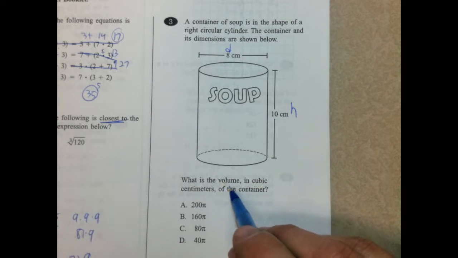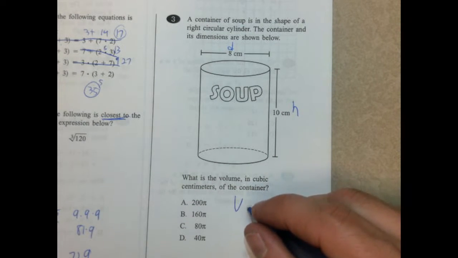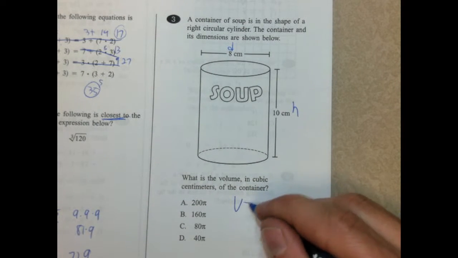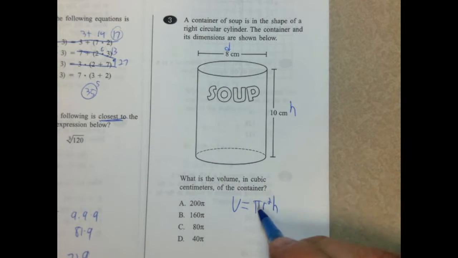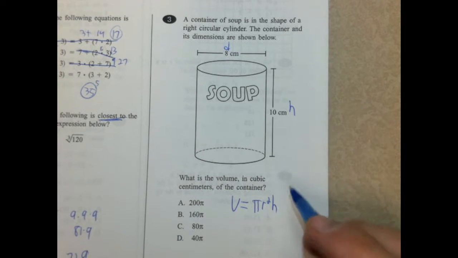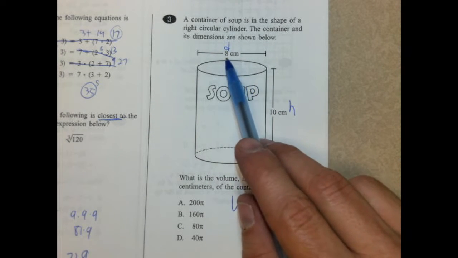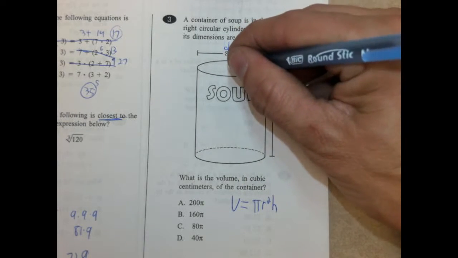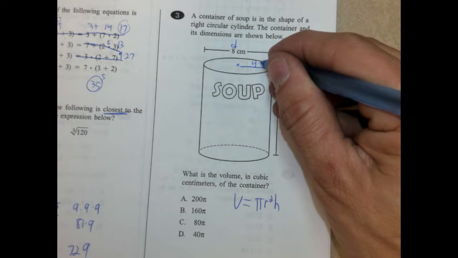What is the volume in cubic centimeters of the container? So the volume of a right circular cylinder, this formula would be available to you on the reference sheet. It's pi r squared h, which is basically an area of circles stacked, essentially. We don't know what the radius is, but we know what the diameter is. And we know the radius is half the diameter, so our radius is going to be 4 centimeters.